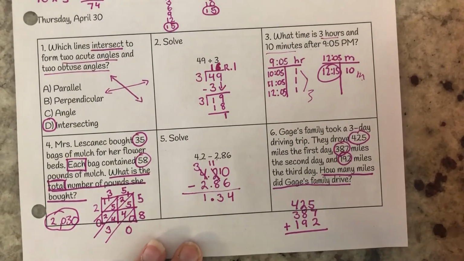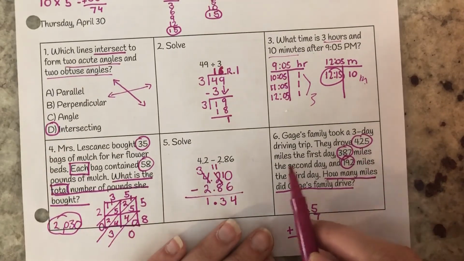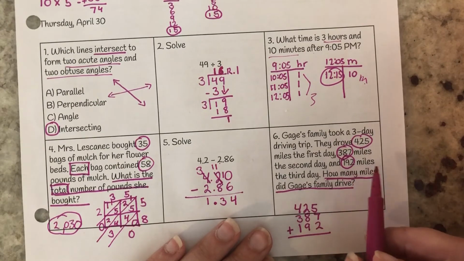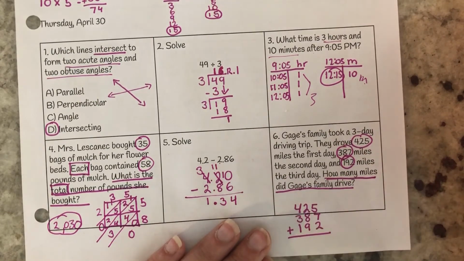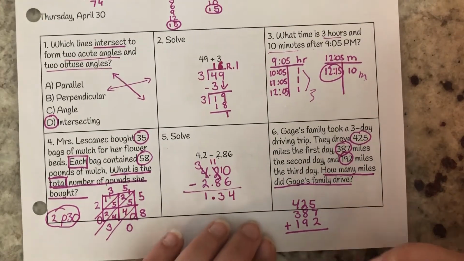Last question says, Gage's family took a 3-day driving trip. They drove 425 miles on the first day, 387 miles on the second day, and 192 miles on the third day. How many miles did Gage's family drive? So we're simply looking for a total. Doesn't have the word each or anything like that. So we're just adding these days up to find our total.